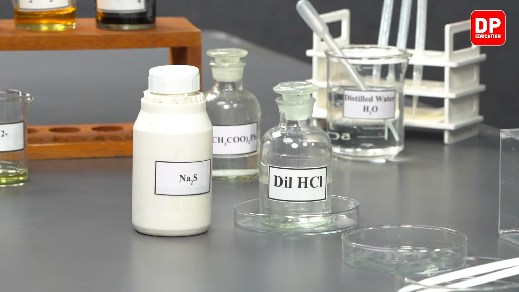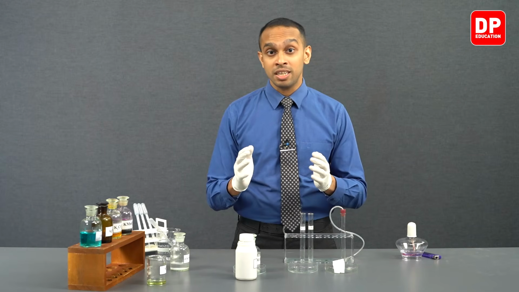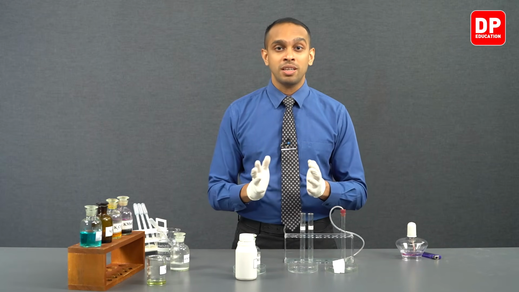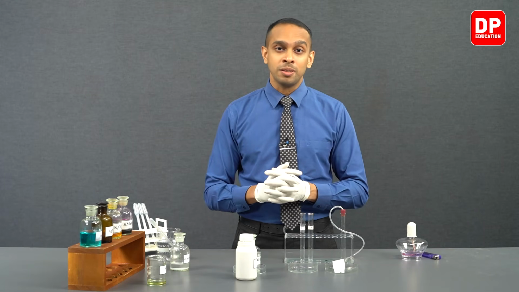Now students, hydrogen sulfide is an irritant gas. You should not be inhaling it. If you inhale it in moderate conditions, it could lead to nausea, vomiting as well. So you should not be inhaling this. It is less toxic compared to sulfur dioxide. Sulfur dioxide is severely irritating and it is toxic. You should not be inhaling sulfur dioxide because it is quite toxic.